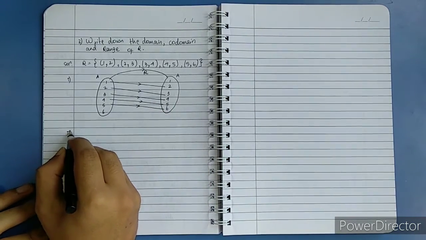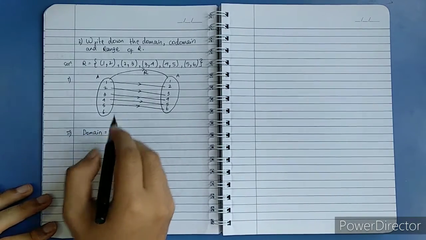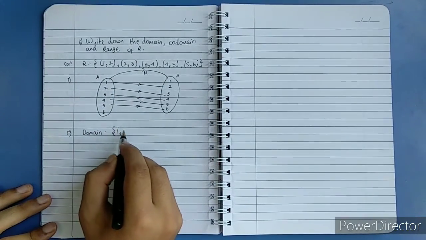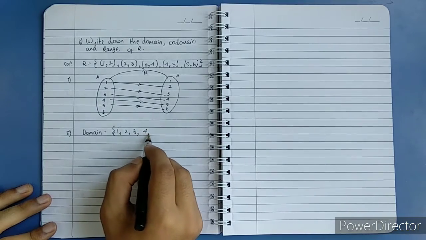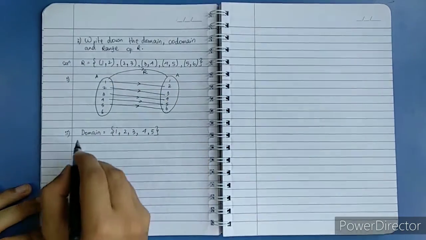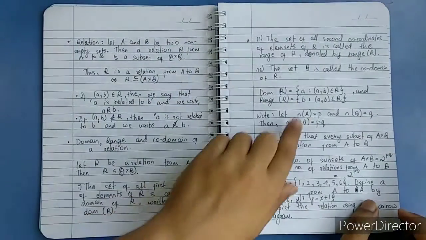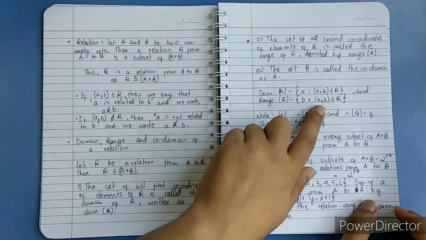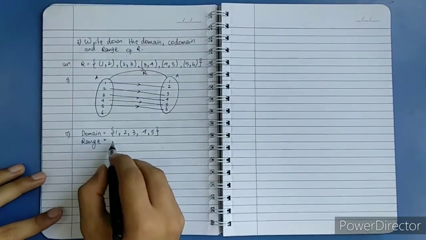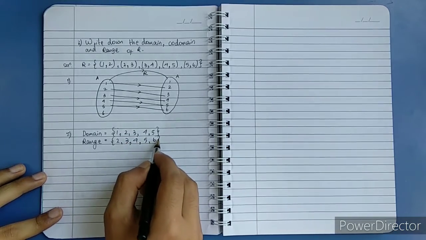And for the second part, write down the domain. So domain is basically all the first elements of the ordered pairs. So our domain will become 1, 2, 3, 4 and the last element is 5. Range is basically the second element in each ordered pair. So all the second elements when we take from the ordered pairs, we get the range. That is 2, 3, 4, 5 and 6.